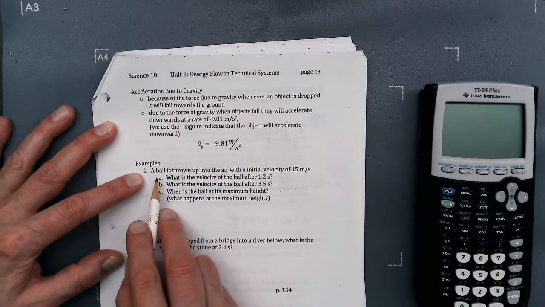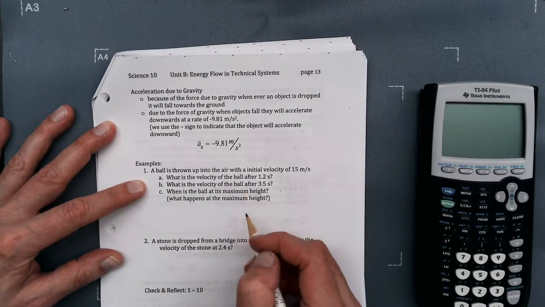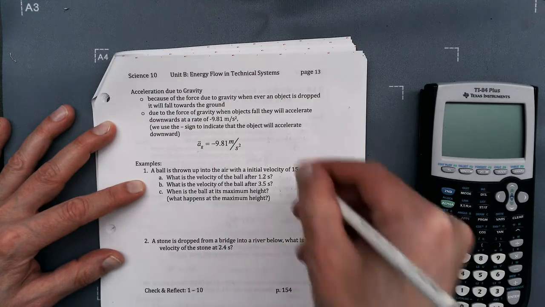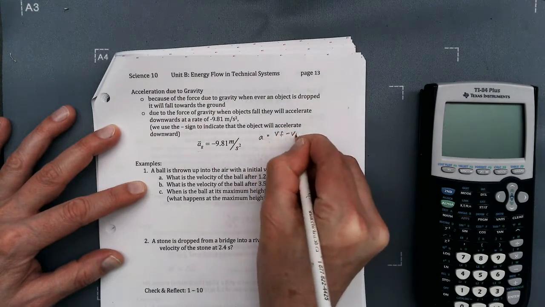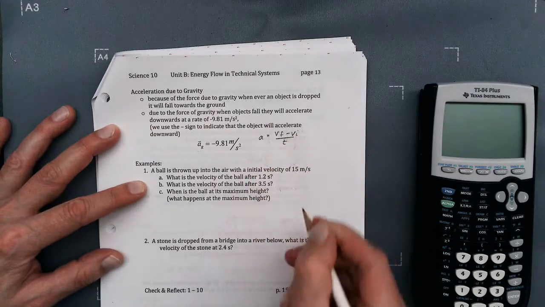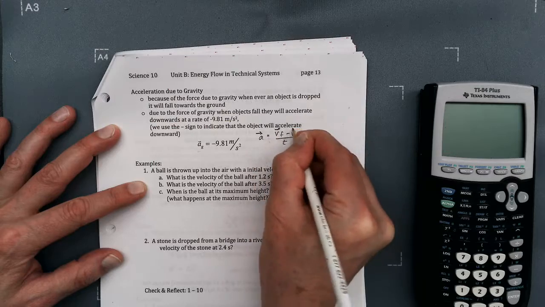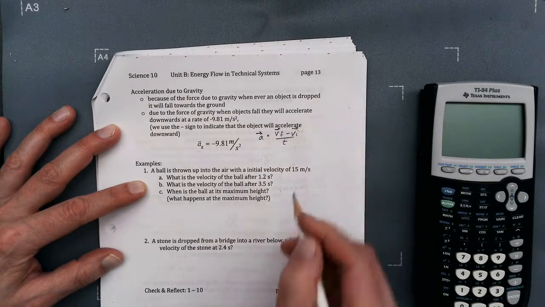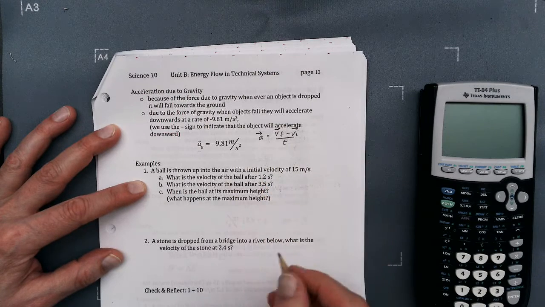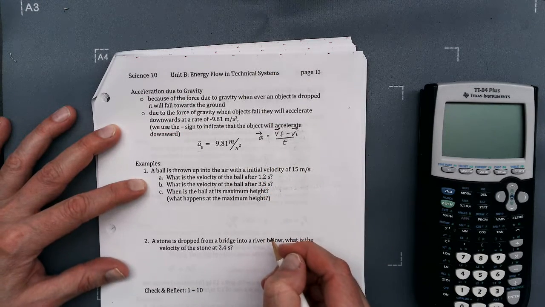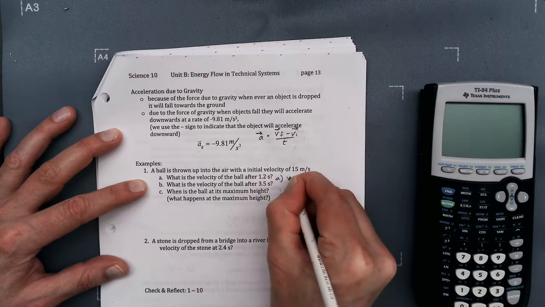And question number 1. The ball is thrown up into the air with an initial velocity of 15 meters per second. What is the velocity of the ball after 1.2 seconds? Now remember, with the basic acceleration formula, which looks like this, a couple of things to notice is that you can, of course, include vector signs for the vectors, which is final velocity, initial velocity, and acceleration. And you can also rearrange the equation. Now, yesterday I showed how to rearrange the equation for VF, so I'm going to start with the rearranged equation.